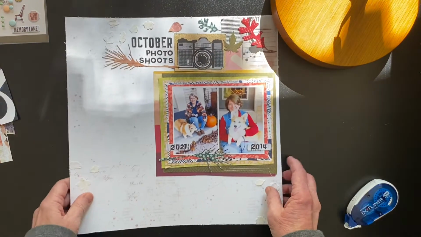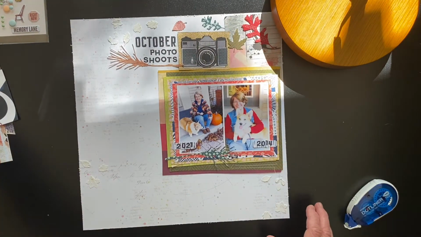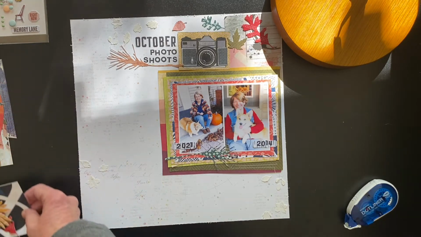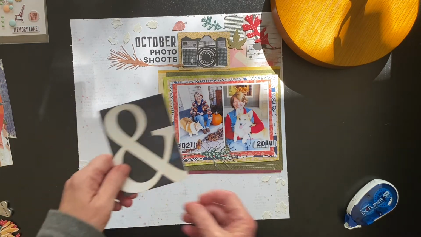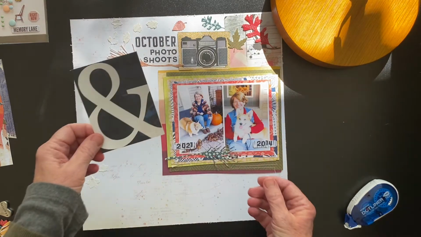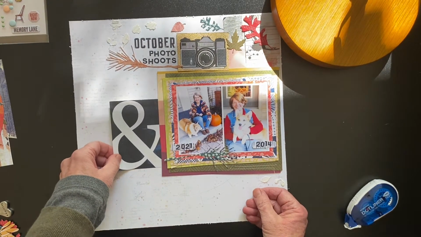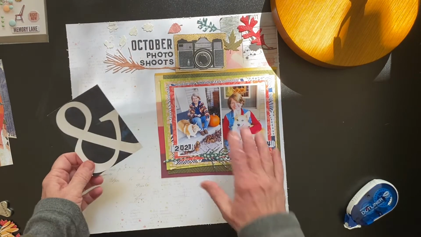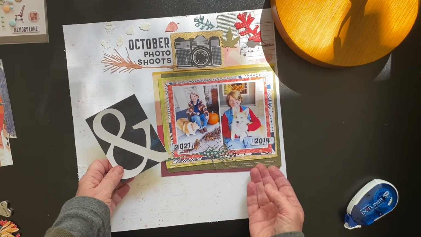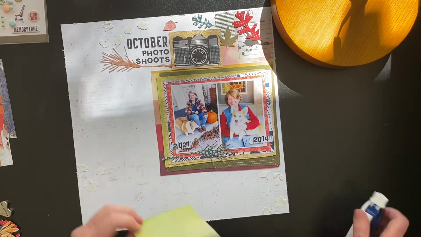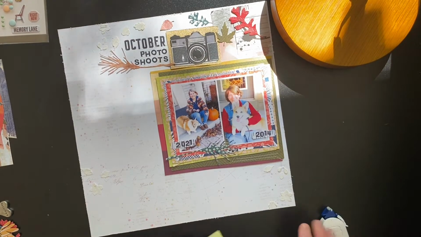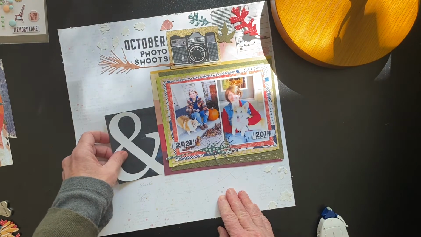Okay, so let's go from here to doing the bigger pieces. I knew I wanted to use this from Vicki's cut apart sheet because the focus is really myself and my dog. And as I glued these down, I still left room to layer underneath. So hopefully that'll work. Let's get this guy in place.